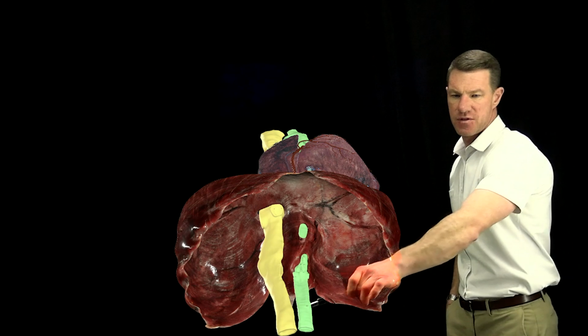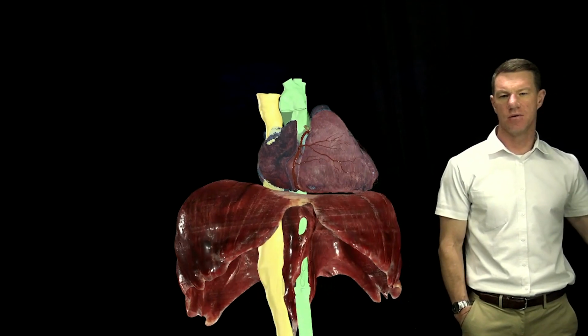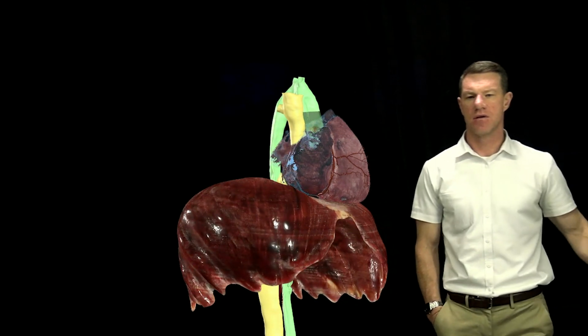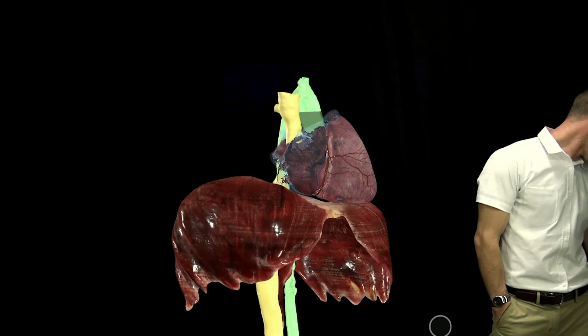Returning from the bottom, here's the inferior vena cava that's going to come back, and we'll look at in a minute, dump into the right atria. Here is the superior vena cava that also dumps into the right atria as well.